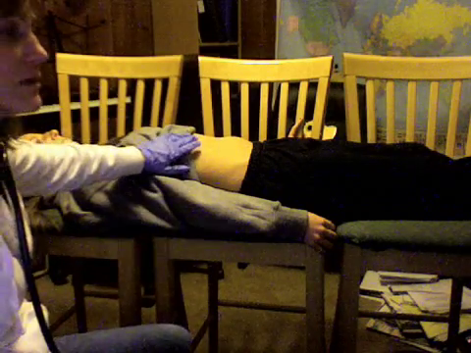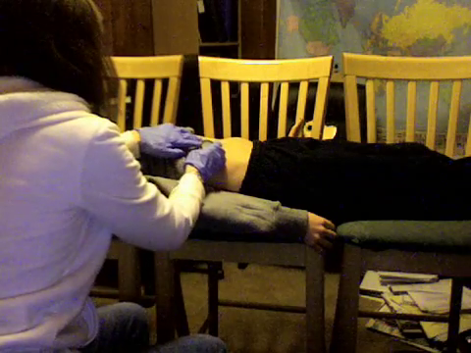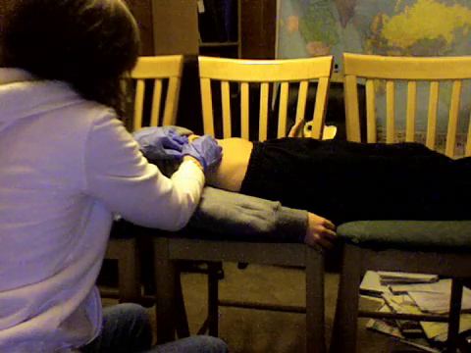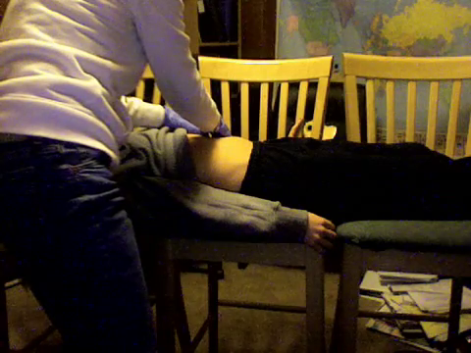I'm also going to be listening for friction rub in her liver and her spleen. So the liver is in the right upper quadrant under the costal margin. Okay, and then for her spleen. Okay, and I don't hear any friction rub, which would be normal.